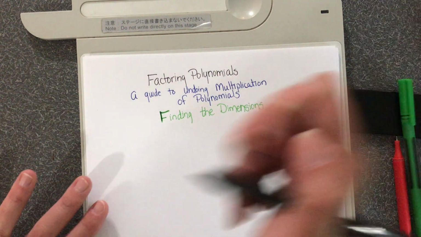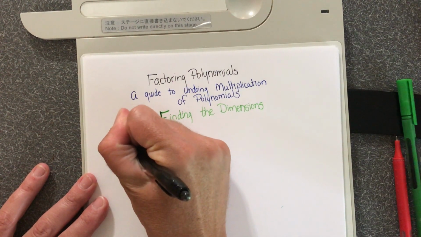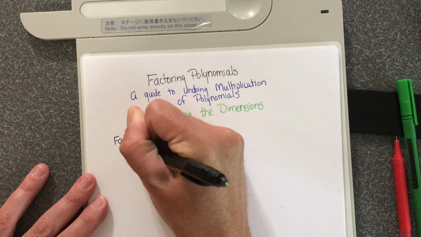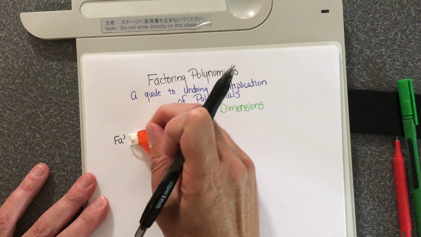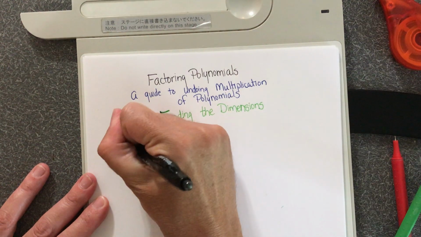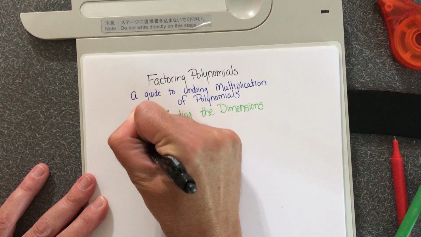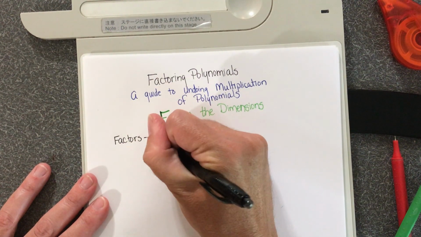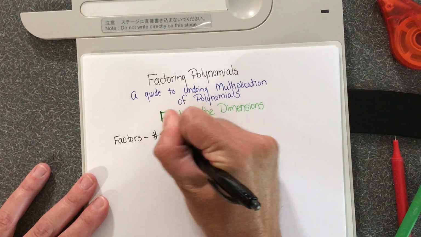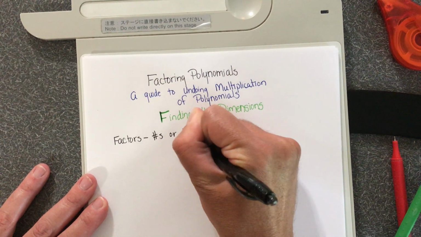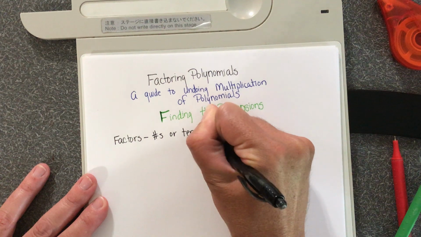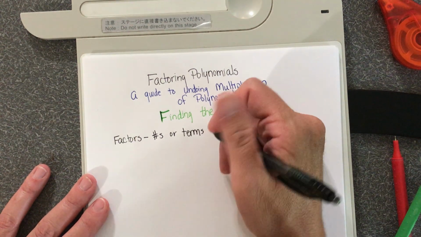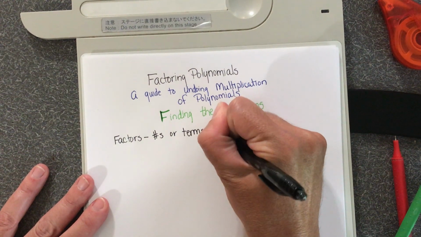So as we just said, let's review and talk about what is a factor. Factors are numbers or terms that divide evenly into a quantity.